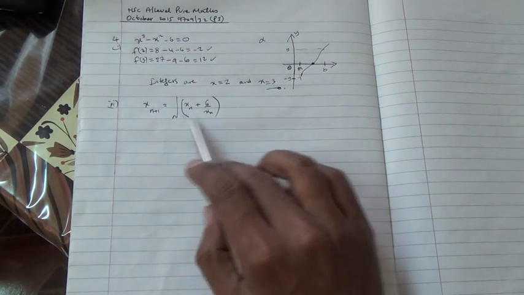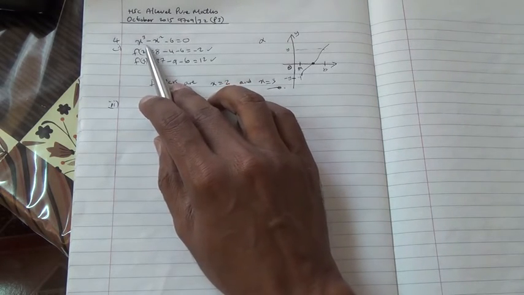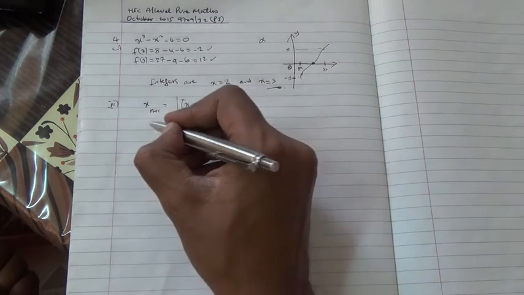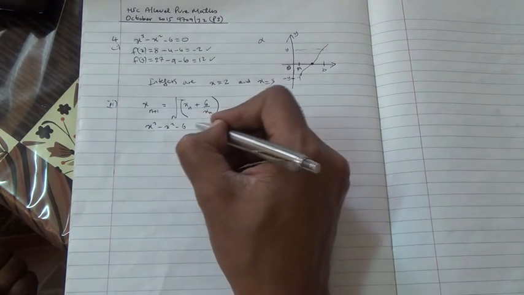So we're going to have to prove this formula. How are we going to do this? We're going to use the original equation, x cubed minus x squared minus 6 is equal to 0.